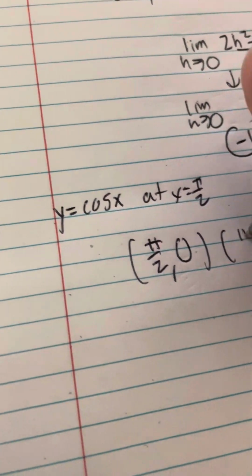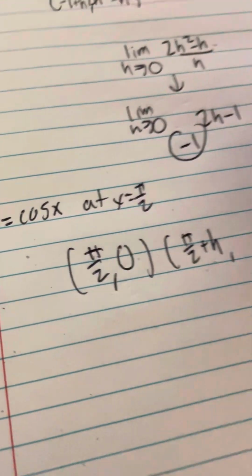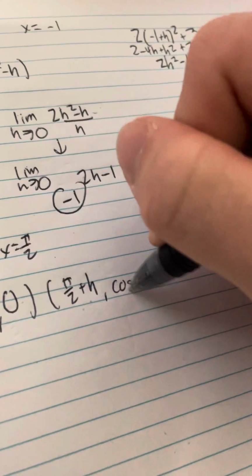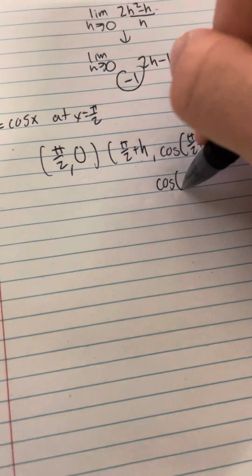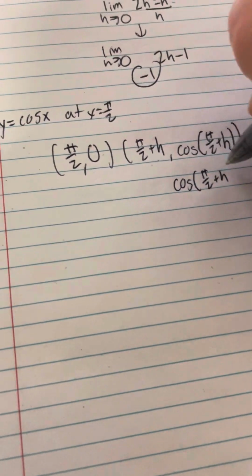And then we have pi over 2 plus h, and we plug that in, so it'll be cosine of pi over 2 plus h. We can't expand that because there's an h in it. And then we just subtract it. So again, cosine of pi over 2 plus h minus 0. So that'll just be cosine of pi over 2 plus h.